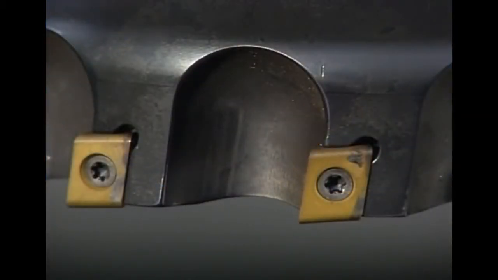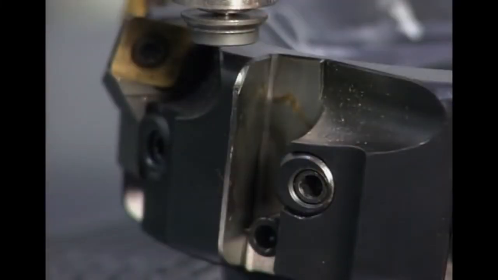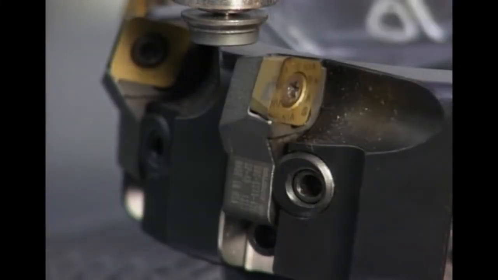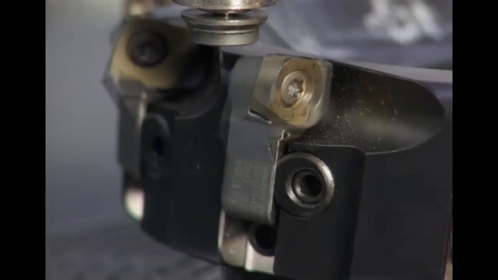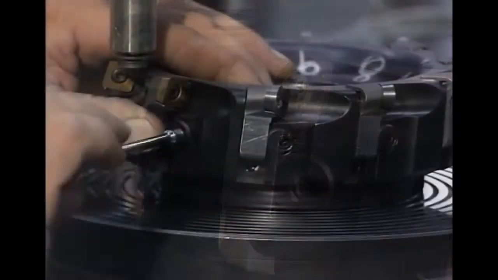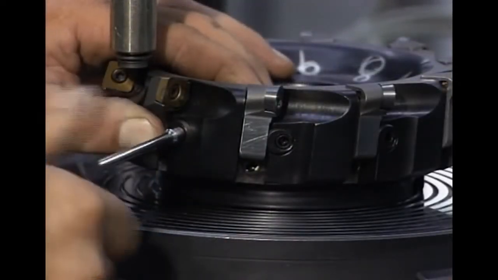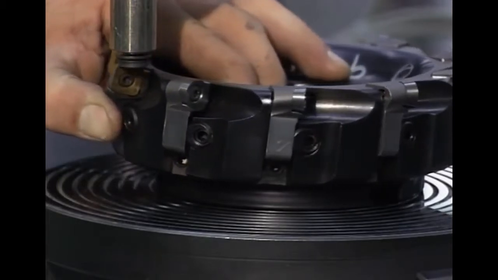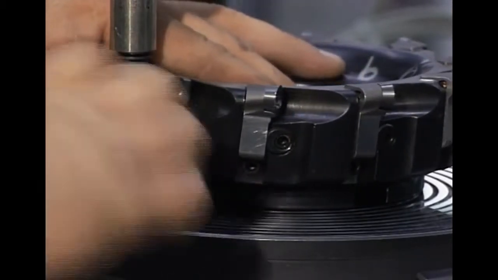Most face mills are designed with insert pockets that are fixed. Other cutters are modular and accept a variety of interchangeable insert cartridges that hold various insert designs and seat the inserts at different angles. This allows the orientation of the inserts to be varied using the same cutter body.